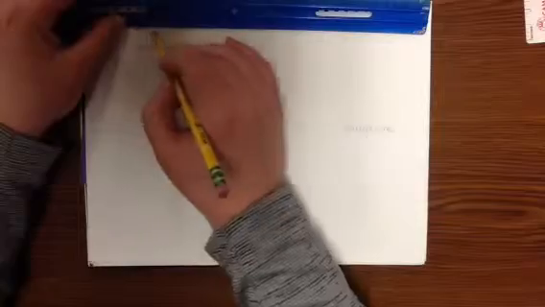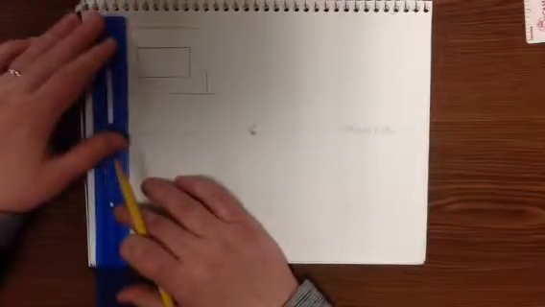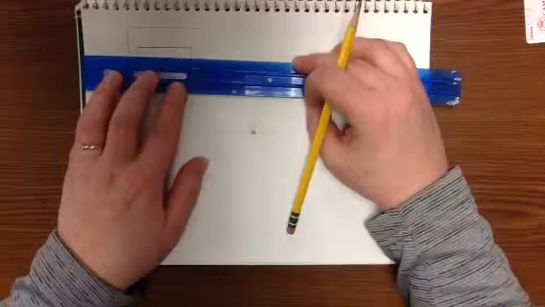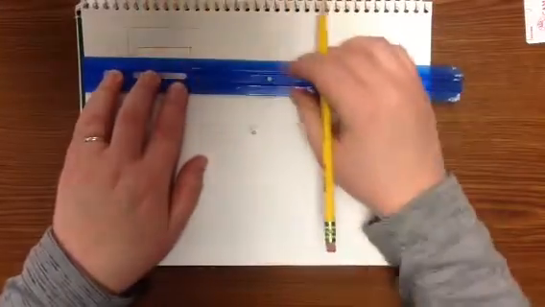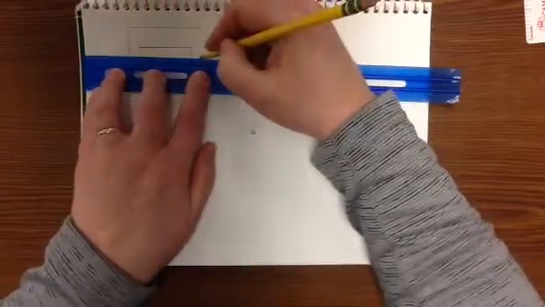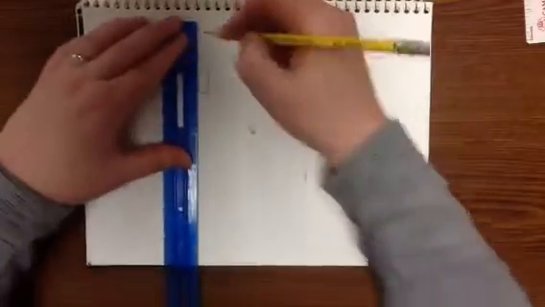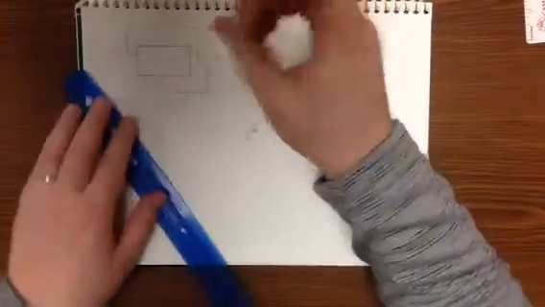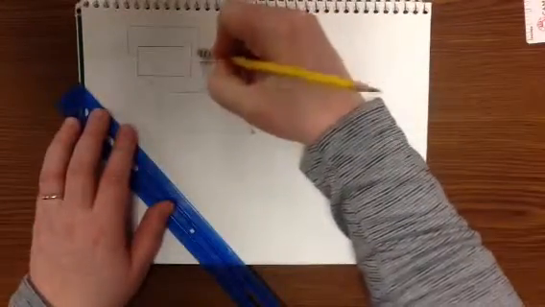You're going to draw the face of your box. Again, I'm going to make mine a rectangle. I'm going to kind of overlap it a little bit here and see what this does for us. Okay, let me get rid of this.